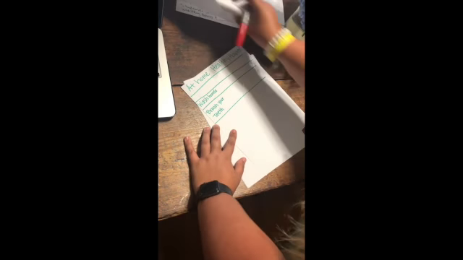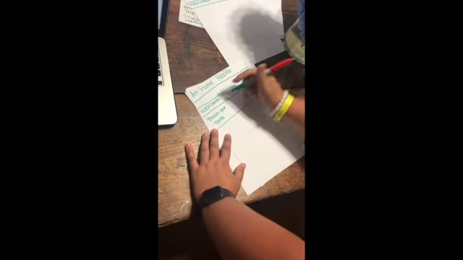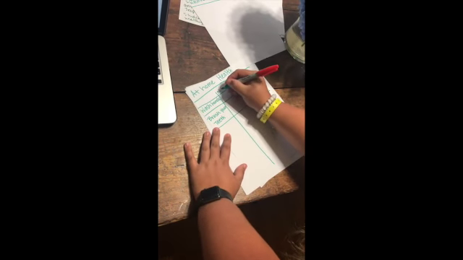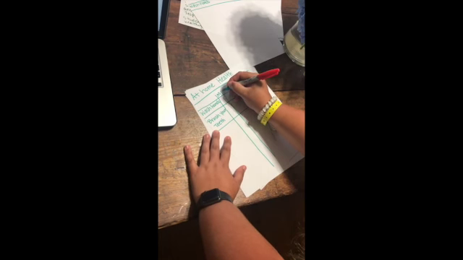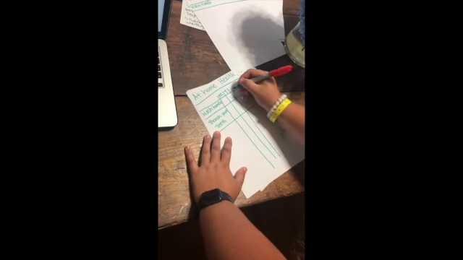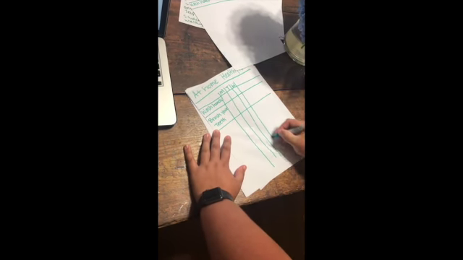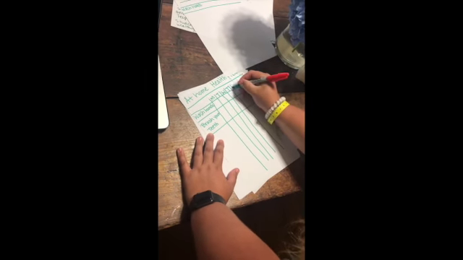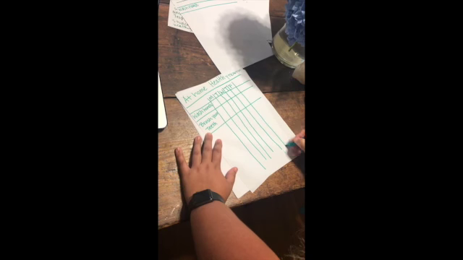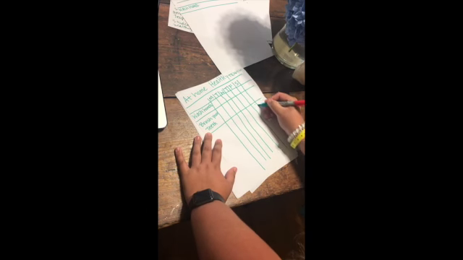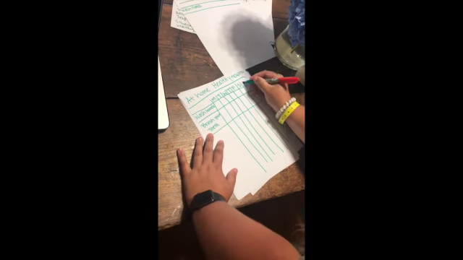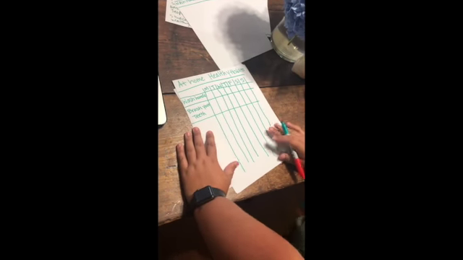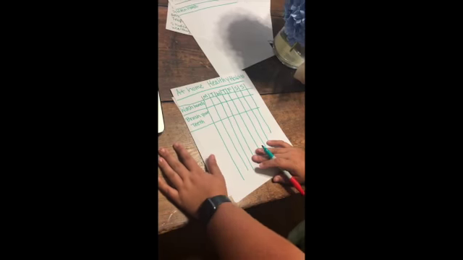And once each one of these charts is filled up, you would go down like this and put Monday, Tuesday, Wednesday, Thursday, Friday, Saturday, and finally Sunday.